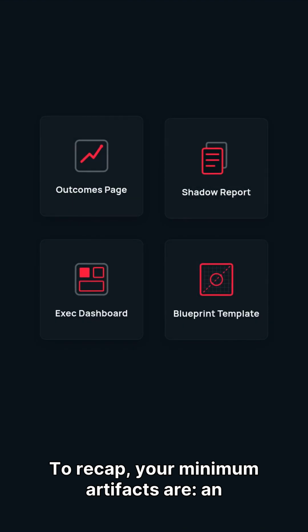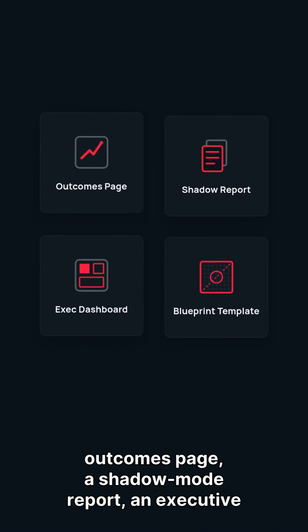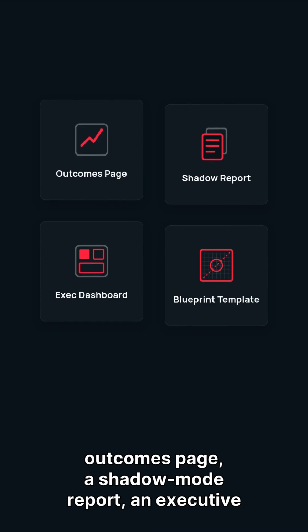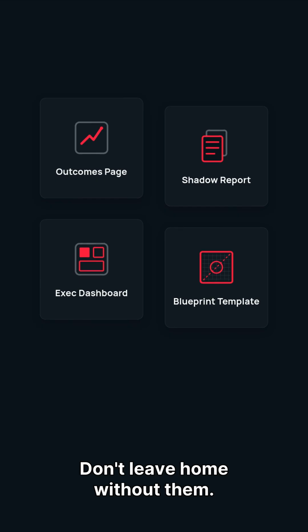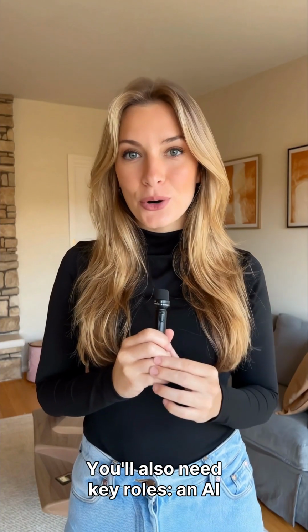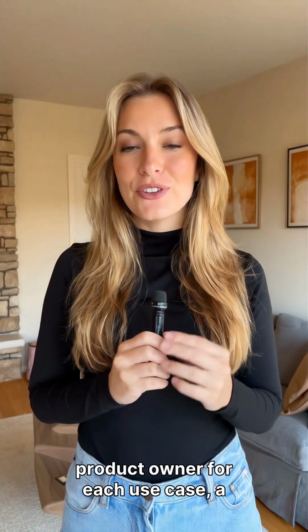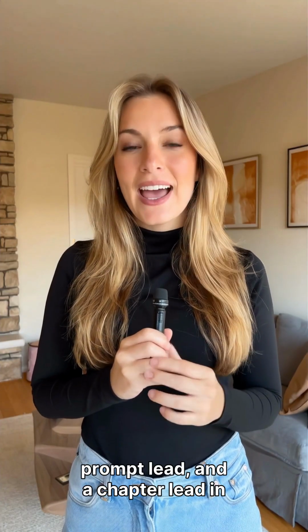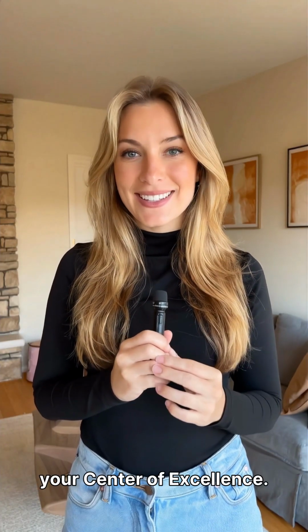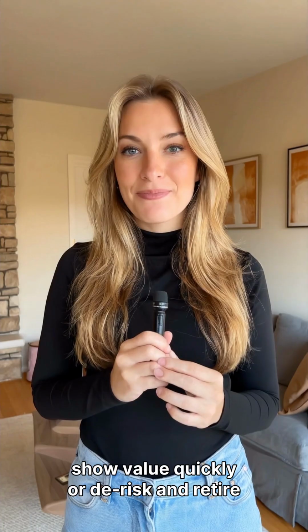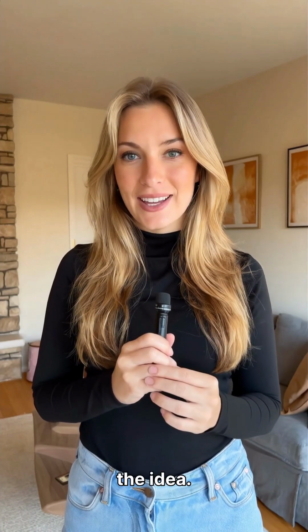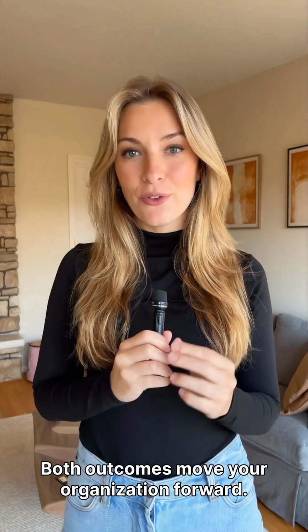To recap, your minimum artifacts are an outcomes page, a shadow mode report, an executive dashboard, and a blueprint template. Don't leave home without them. You'll also need key roles: an AI product owner for each use case, a prompt lead, and a chapter lead in your center of excellence. Teamwork is key. Run this 90-day sequence, and you'll either show value quickly or de-risk and retire the idea. Honestly, both outcomes move your organization forward.